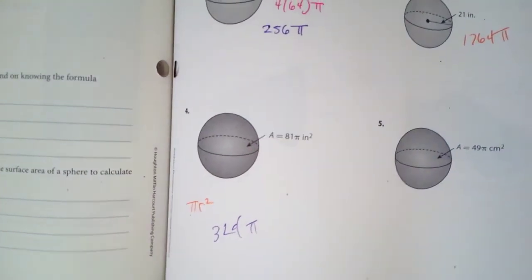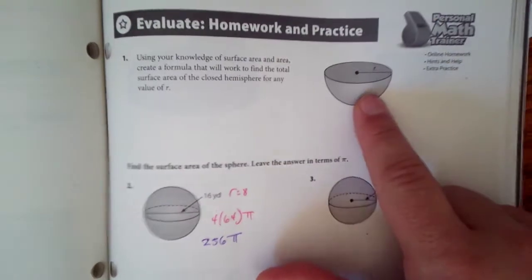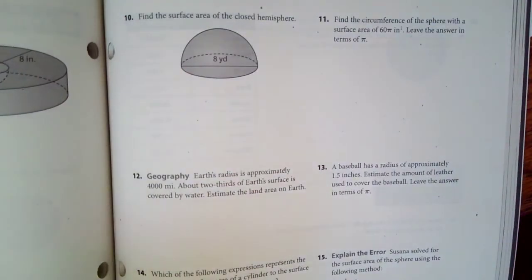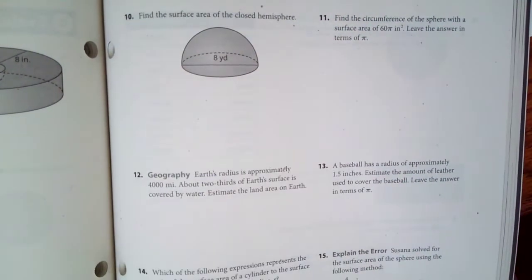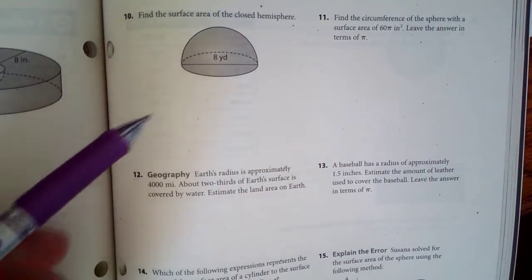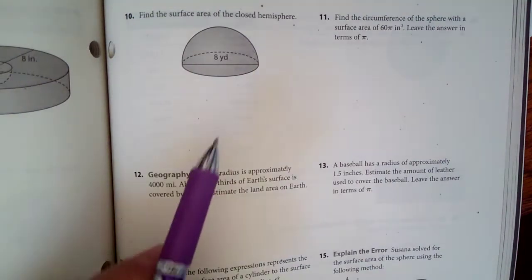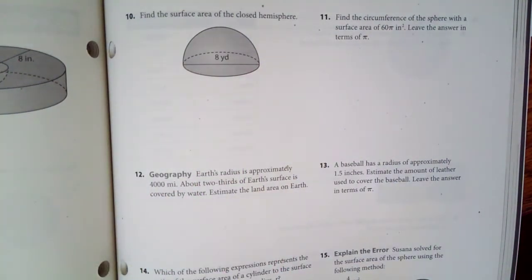But first, let's go up to this hemisphere. We want to figure out what the area of this hemisphere is. That one doesn't give me the area. Here we go. I knew there was one with this surface area. We want to figure out the surface area for this closed hemisphere, different than a dome. That means we have to include the bottom.